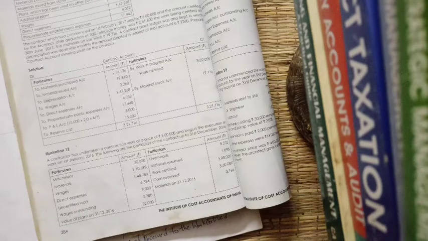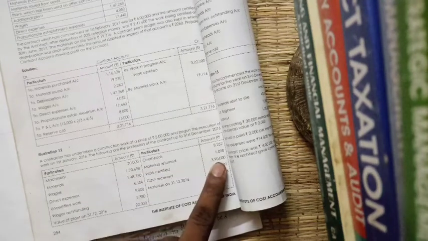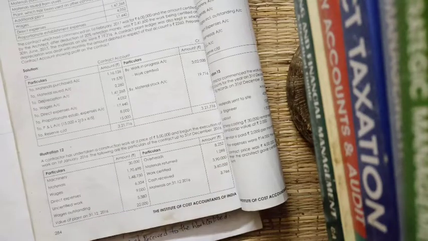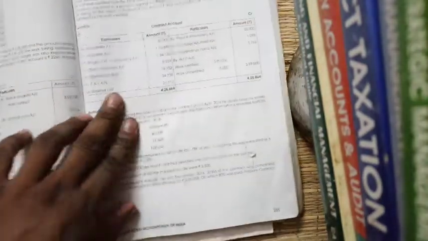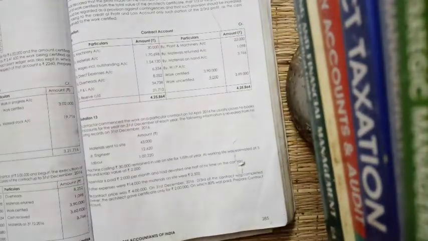Value of plant on 31st December 2016 is 22,000. Overheads 8,252. Materials returns 1,098. Work certified is 3,90,000. Cash received 3,60,000, and materials on 31st December 2016 is 3,766. These are the particulars given. It was decided that the profit made.